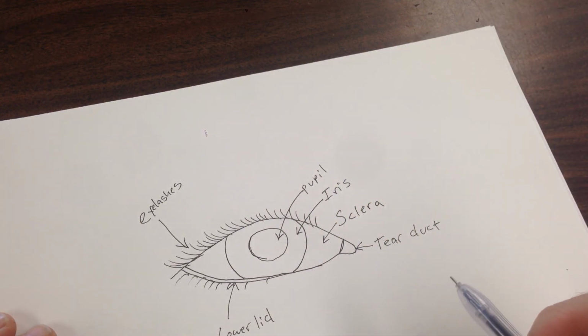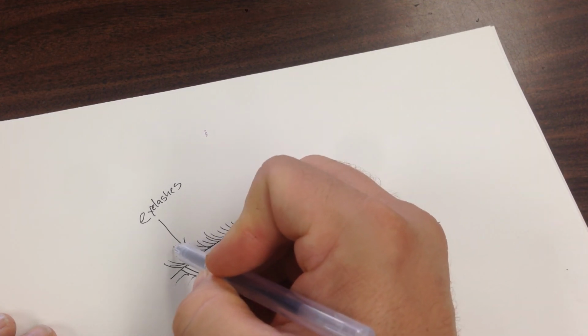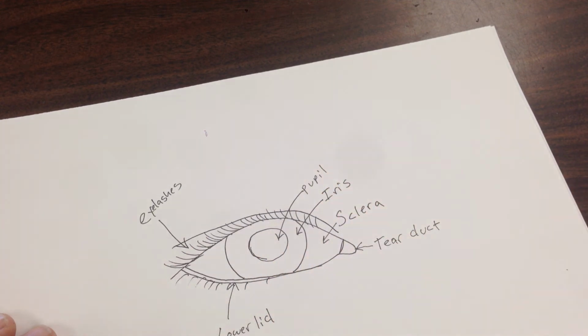Now, today we're only concerned with our contour lines, and we're not going to think about shading or value or anything like that. Purely the contour lines to get the form of this eye. Now, the next thing we're going to be looking at is this fold of skin. Above the eye, some people have it, some people don't, but there is this little fold of skin that kind of goes around the eye.